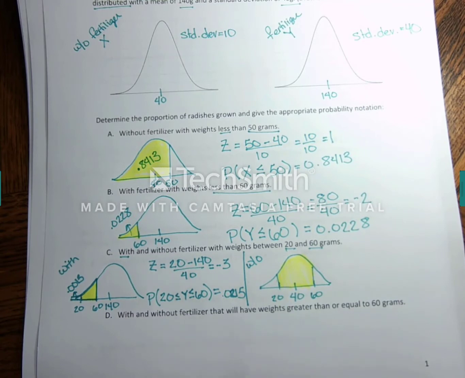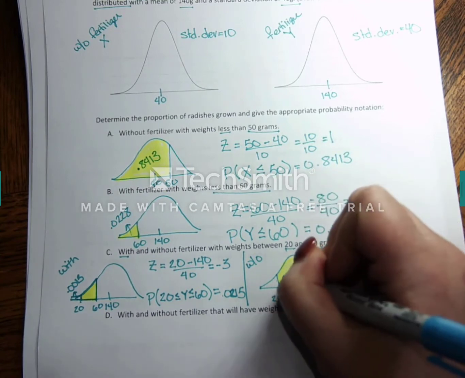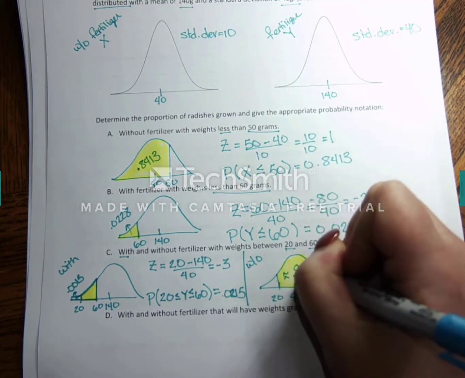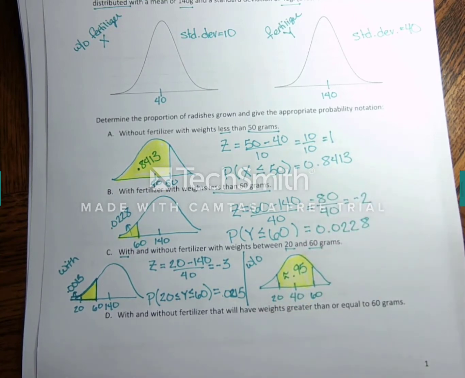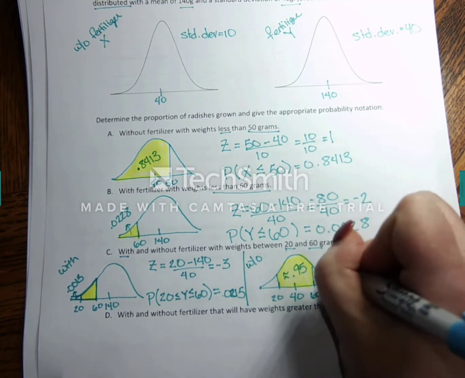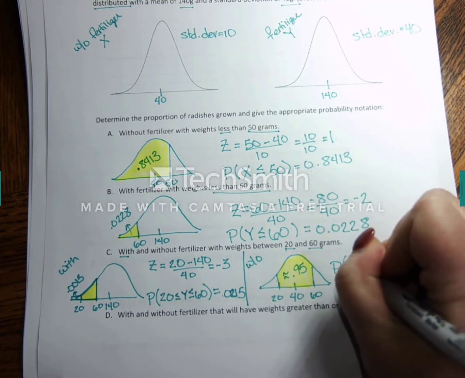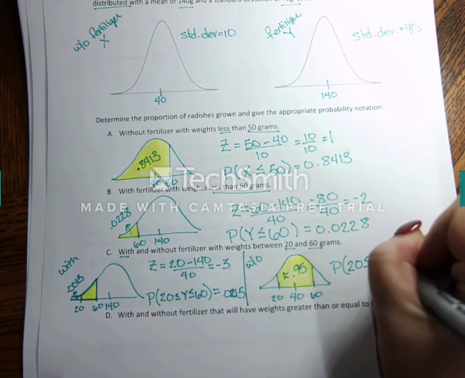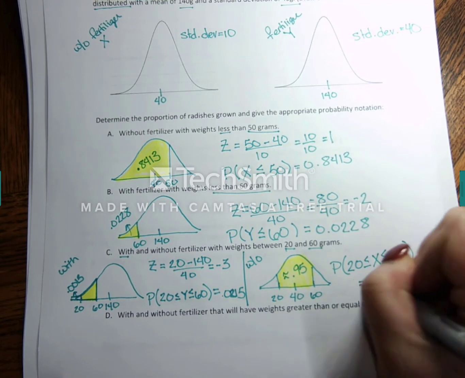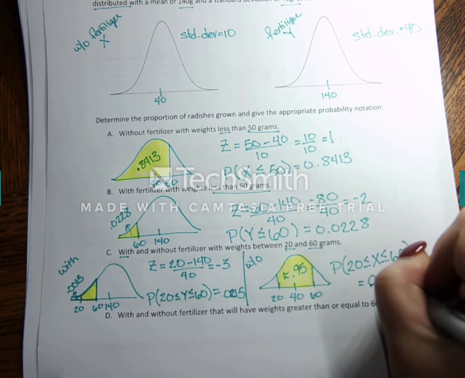So using the empirical rule, we know that approximately 0.95 of the area falls between these two. So in other words, the probability that x is between 20 and 60 is equal to 0.95.